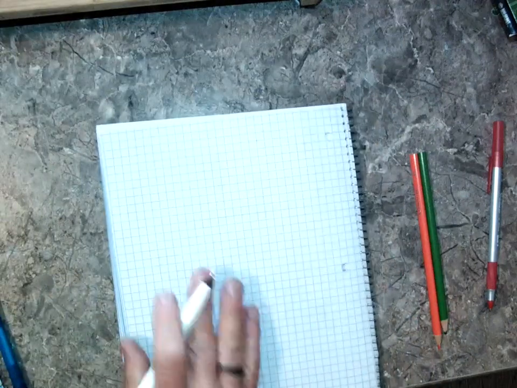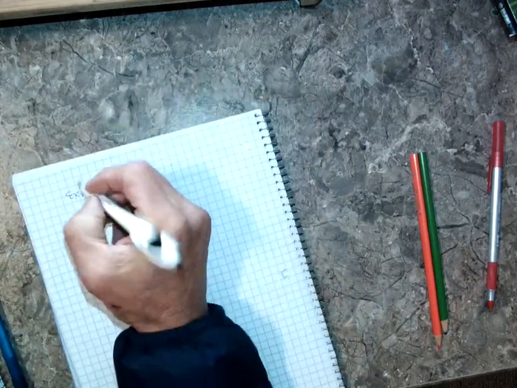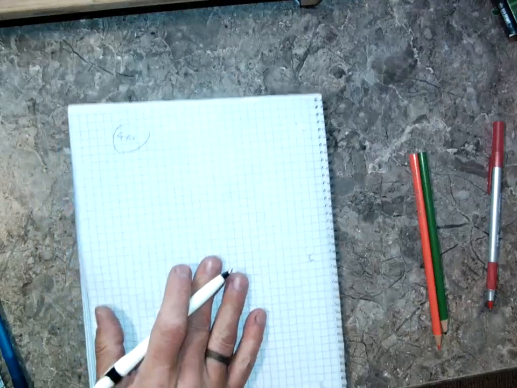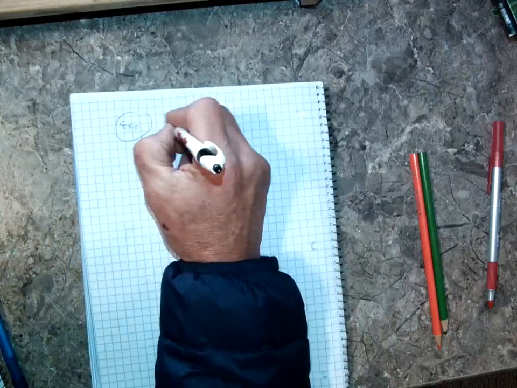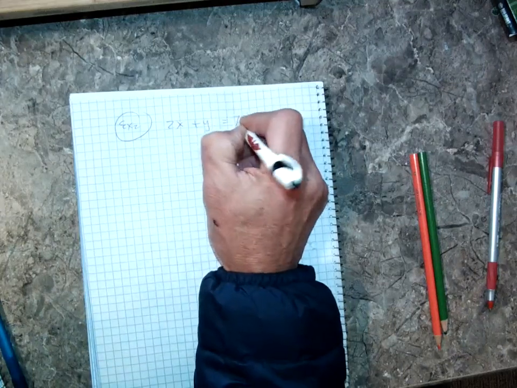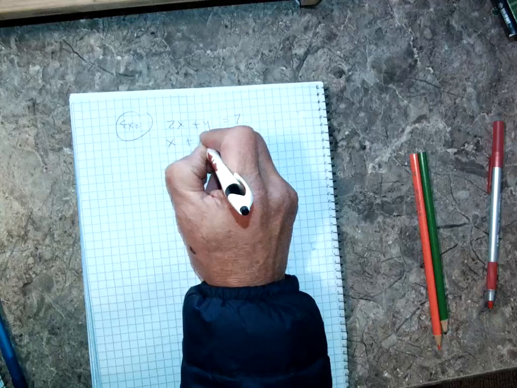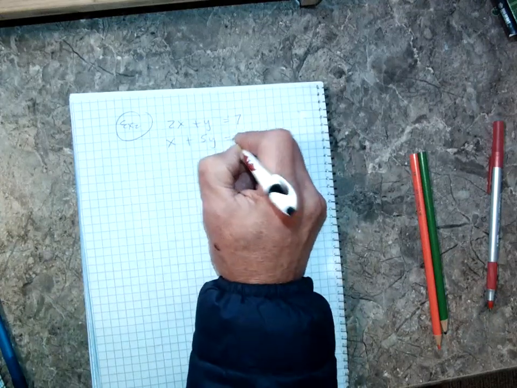In example number 2, I'm going to have 2x plus y equals 7, and the second equation is x plus 5y equals 17.